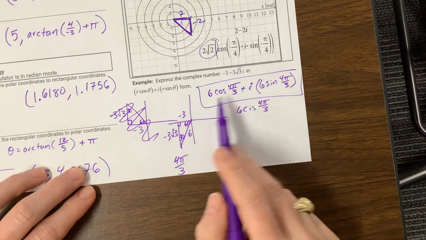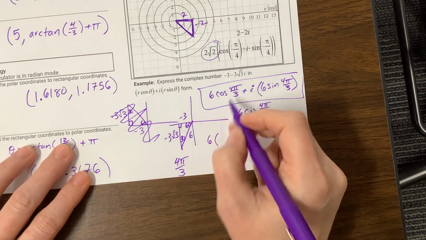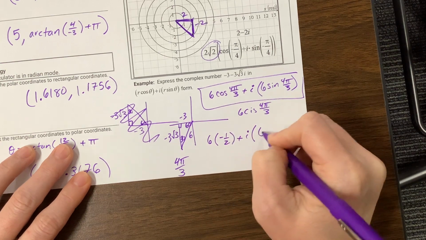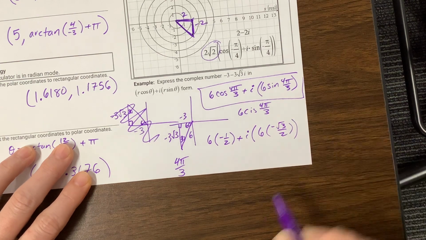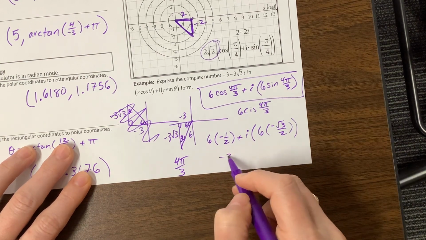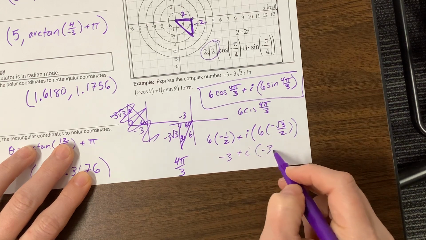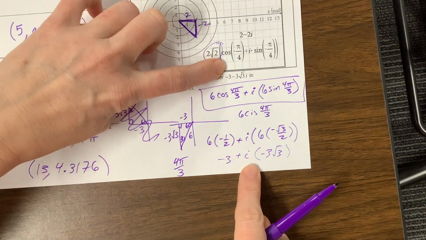But let's double check and make sure that we did this correctly. So 6 times, well, cosine of 4 pi over 3 is negative 1/2, plus i times 6 sine of 4 pi over 3 is negative root 3 over 2. Multiply, that's negative 3, plus i times negative 3 root 3. And yes, that is where we started.